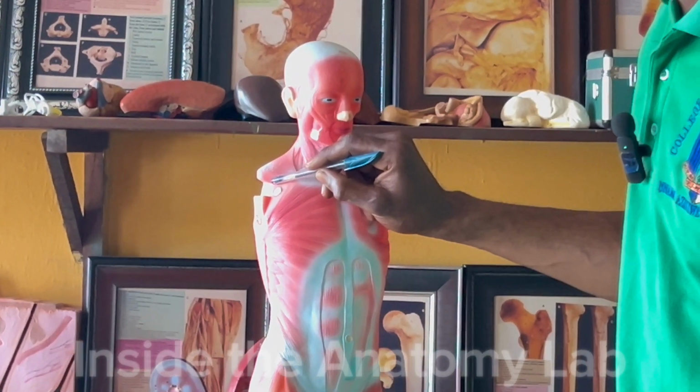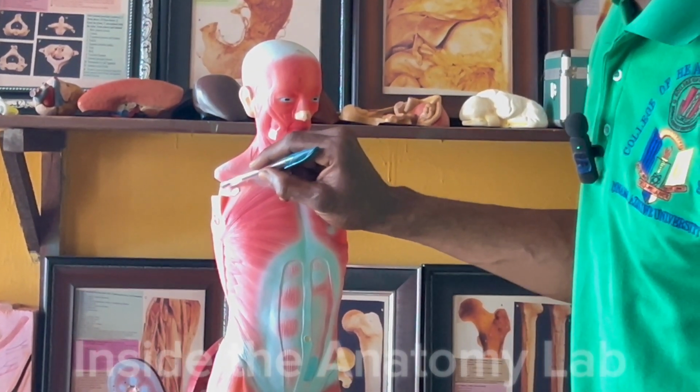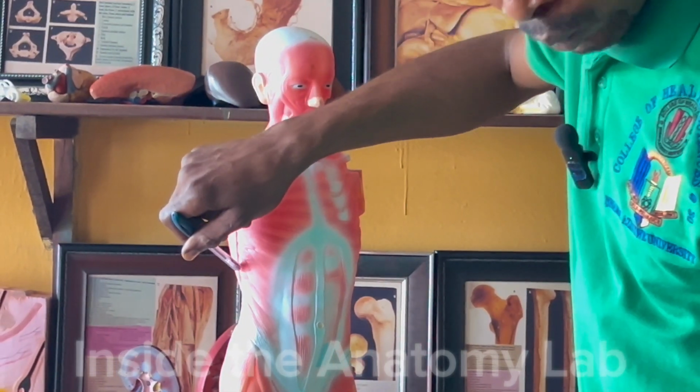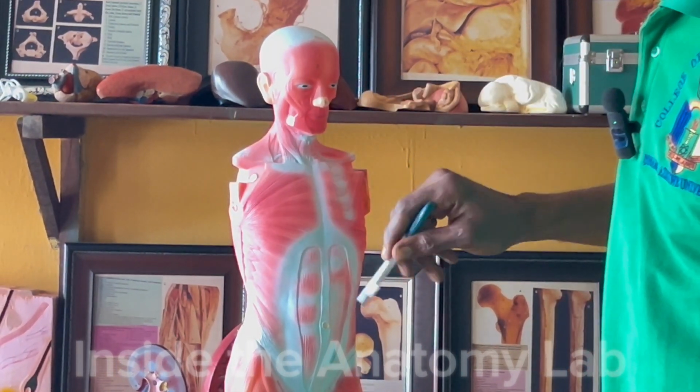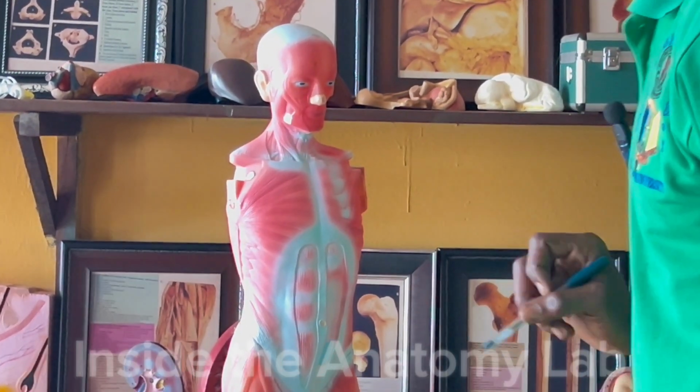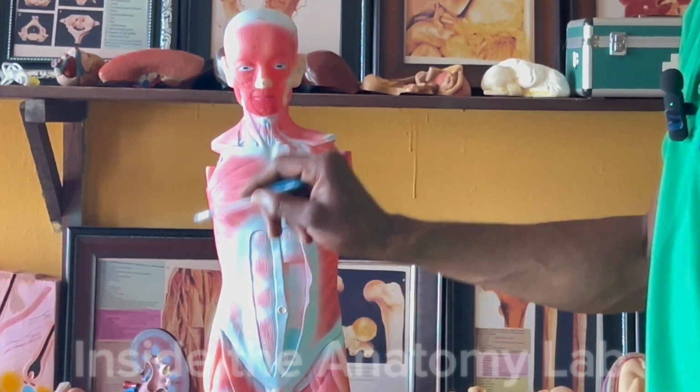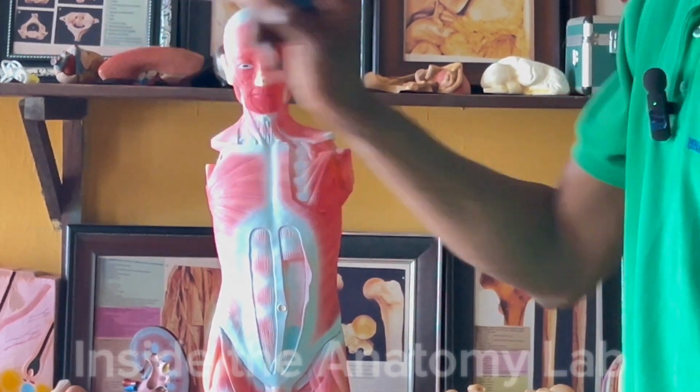glenohumeral joint region at this point. From here also, you take it medially or laterally to this point. Remember I told you, at this point now, there is no longer the skin layer. The superficial layer is off.